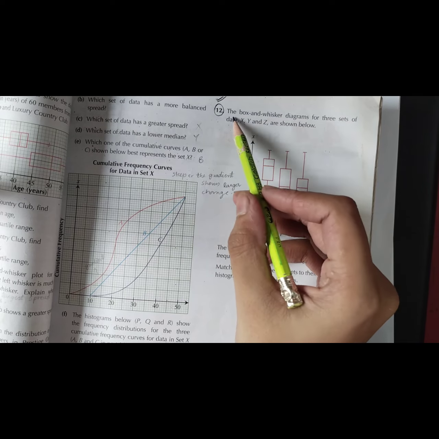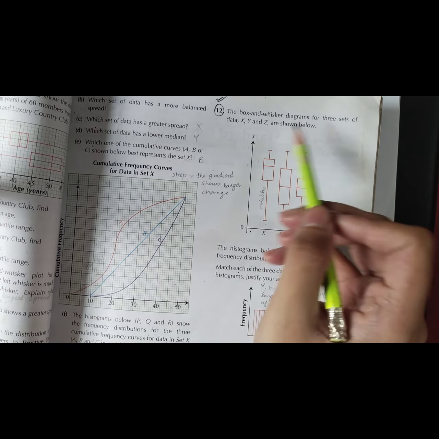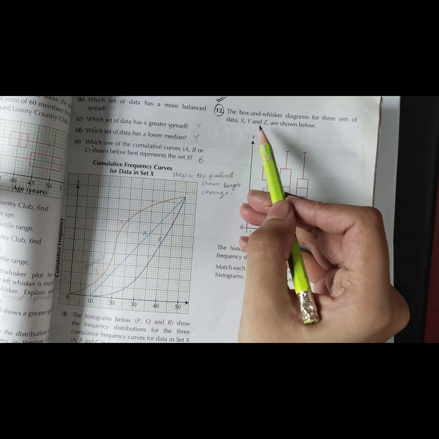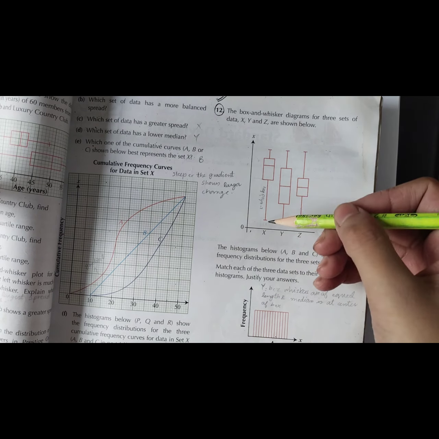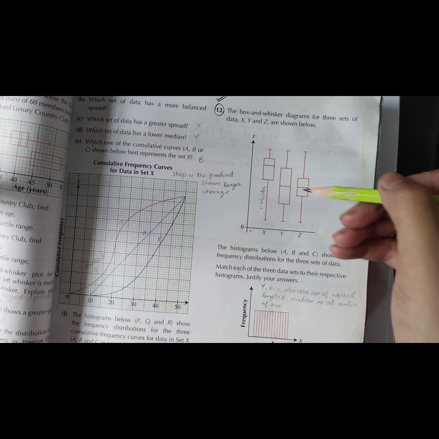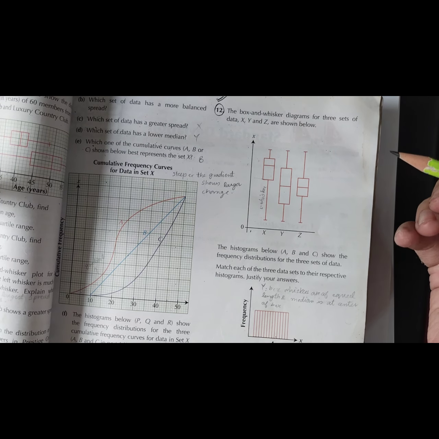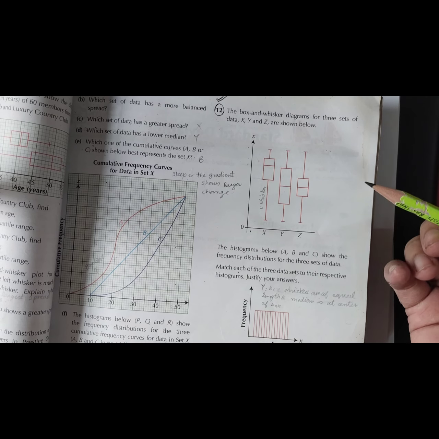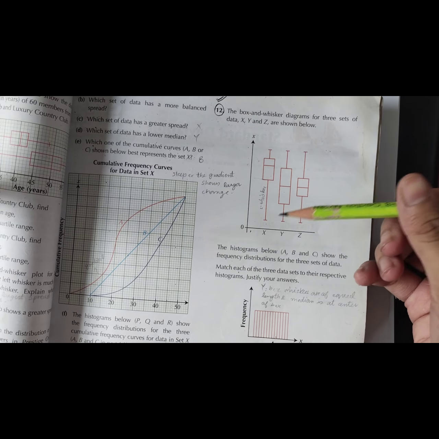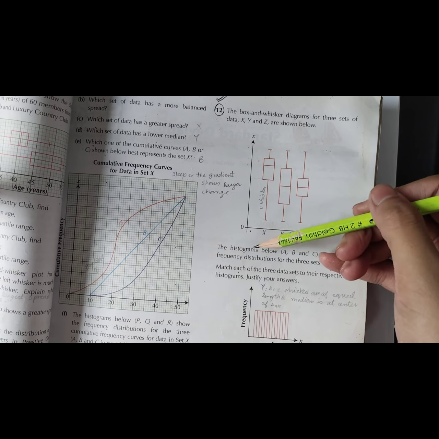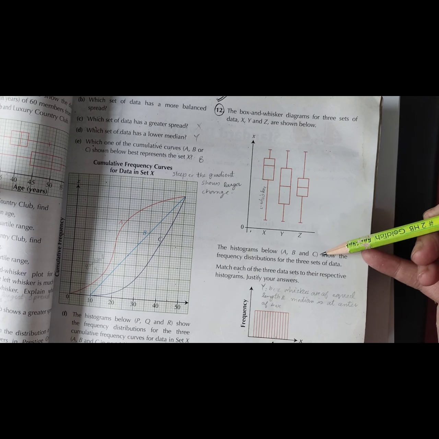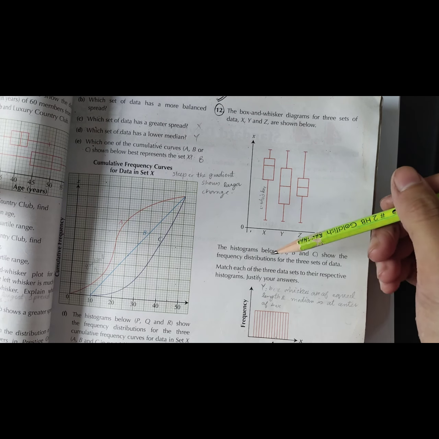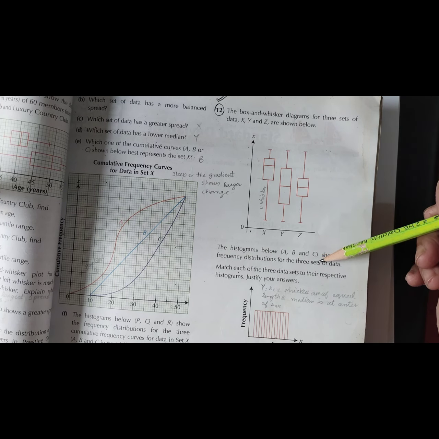In question number 12, the box and whisker diagrams for three sets of data x, y and z are shown below. This is x, this is y and this is z. Now what they are asking from you, you have to see the histograms below A, B and C show the frequency distribution for the three sets of data.